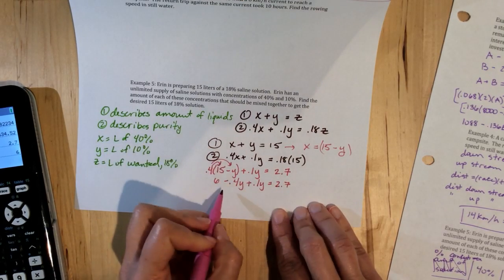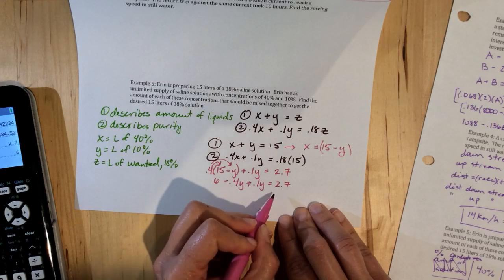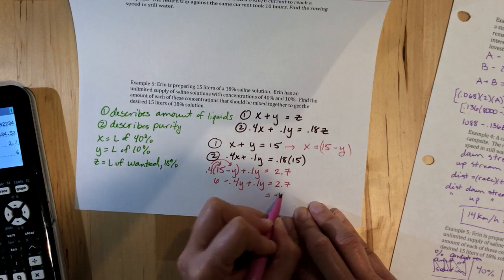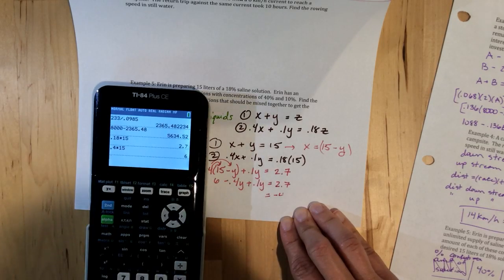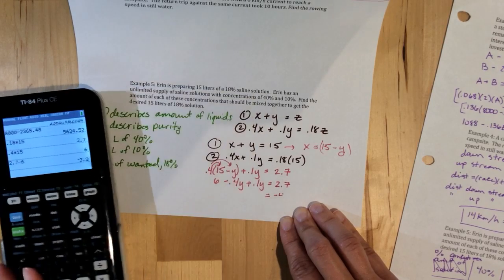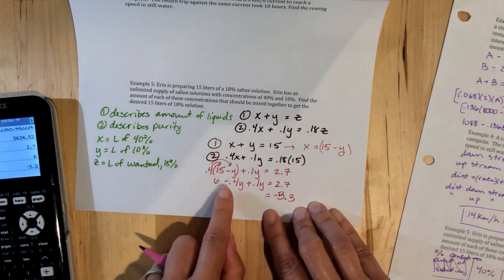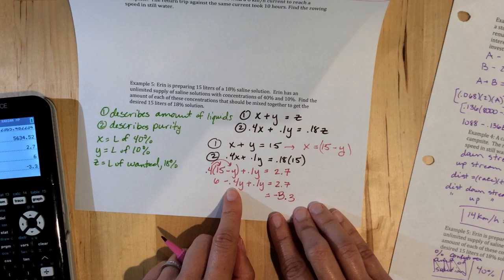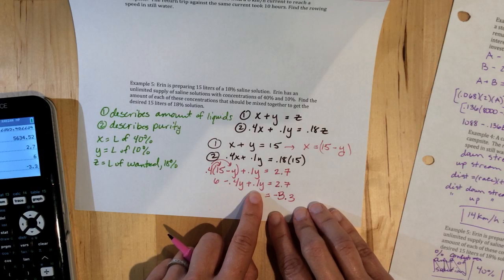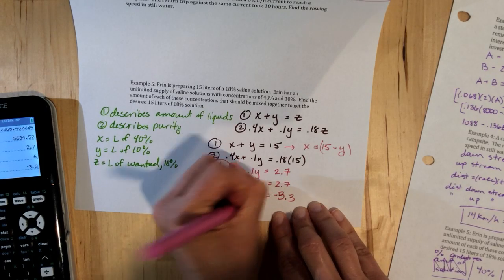So combining like terms, I'm going to subtract the 6 over. So 2.7 minus 6. Oh, excuse me, negative 3.3. Couldn't math there for a second. Now, negative 0.4 plus 0.1 is a negative 0.3.